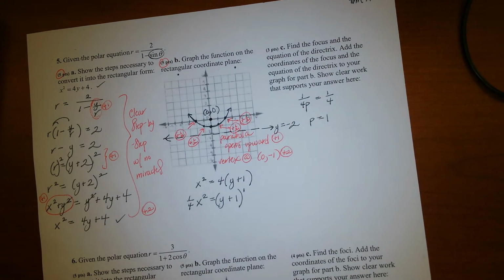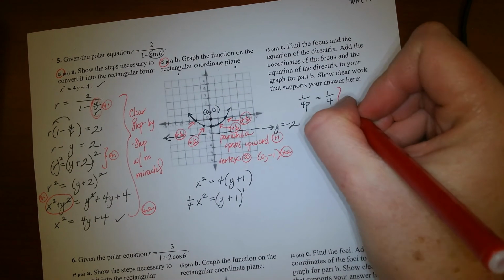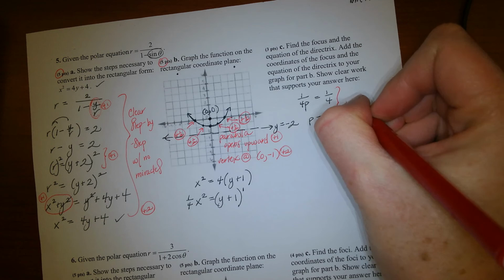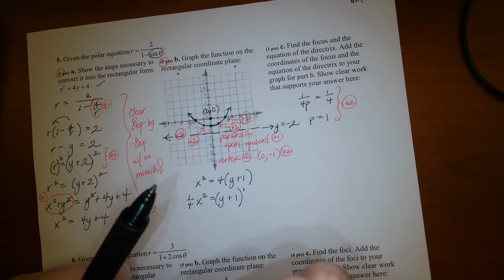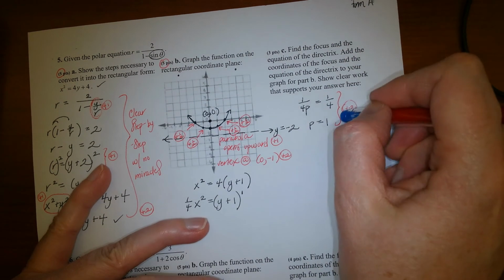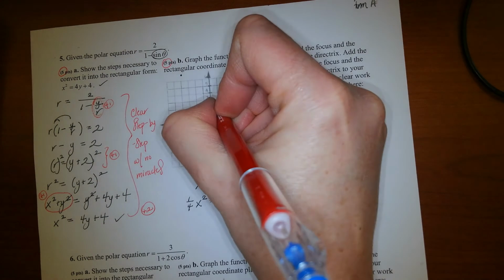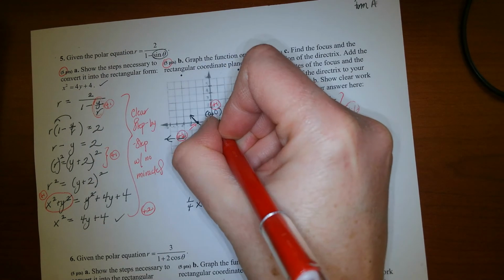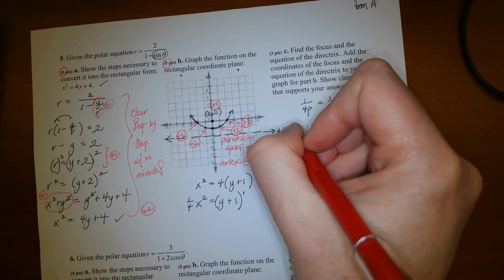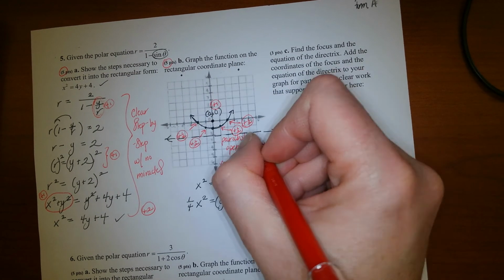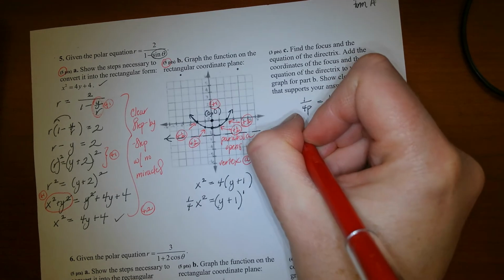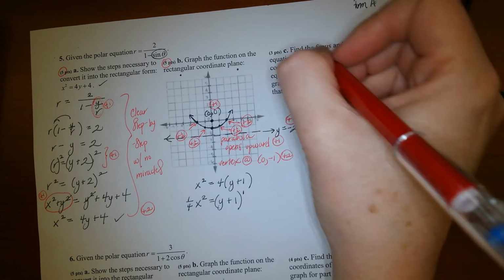So 1 point for showing and getting p equals 1. I apologize, I just noticed this is only worth 3 points. 1 point for that, and then 1 point for getting the focus at 0, 0, and then 1 point for getting the directrix drawn in with a dashed line and saying y equals -2. So 3 points.